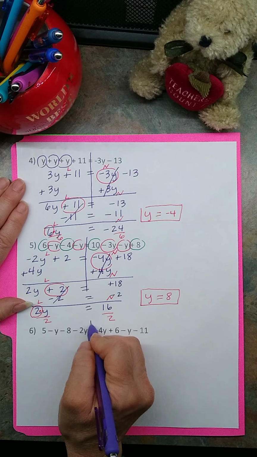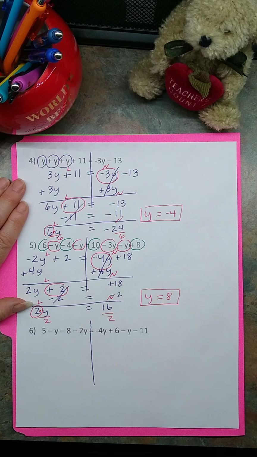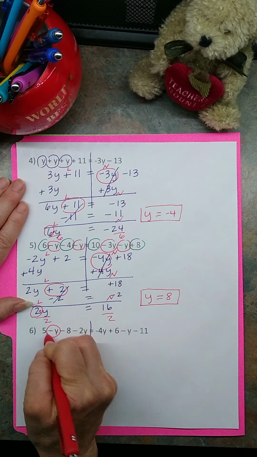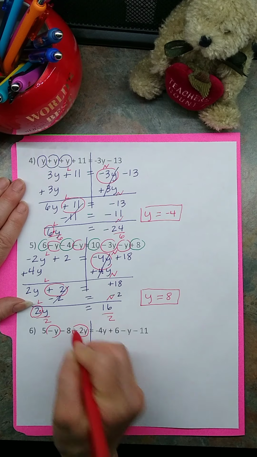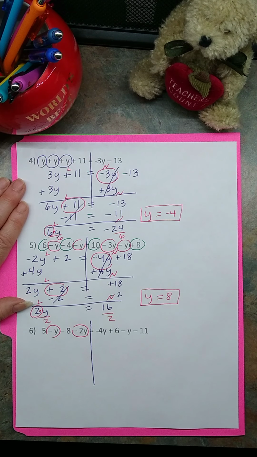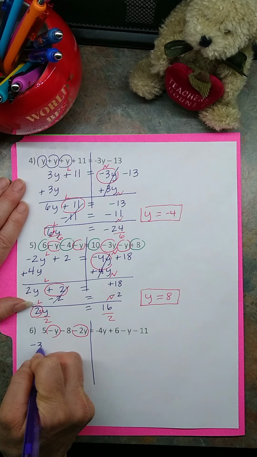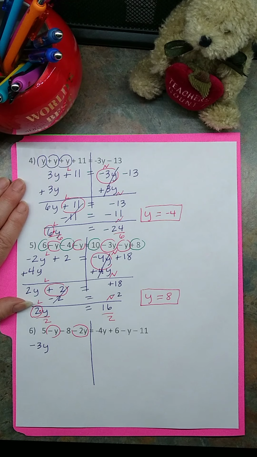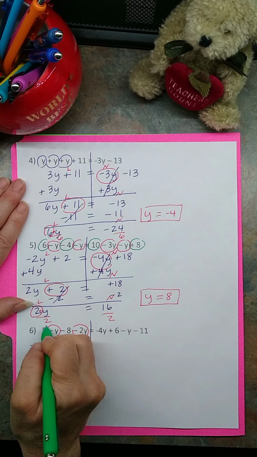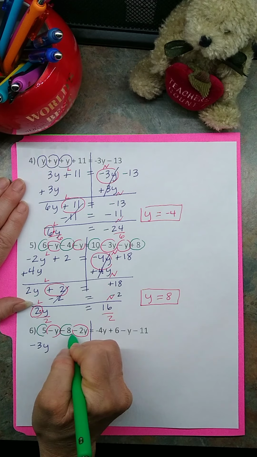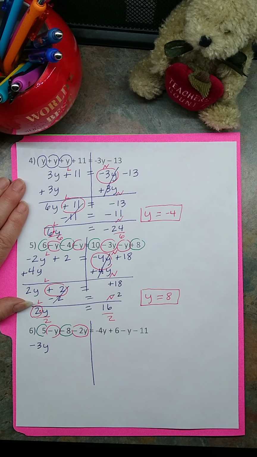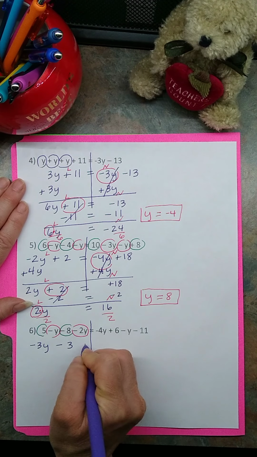Okay, try number 6. Divide it in half at the equal sign. Simplify the right and simplify the left by combining like terms. -y and a -2y, that gives you a -3y. Collect up the 5 and the -8, always looking out in front for the sign of that number. 5 and a -8 gives you a -3.